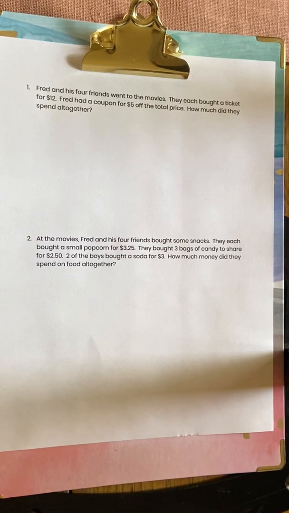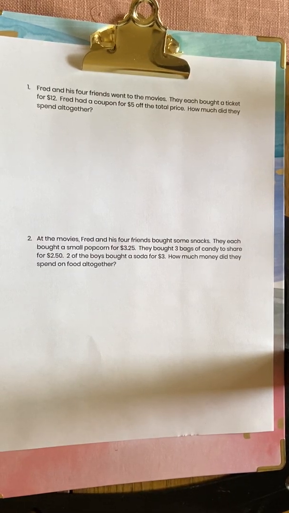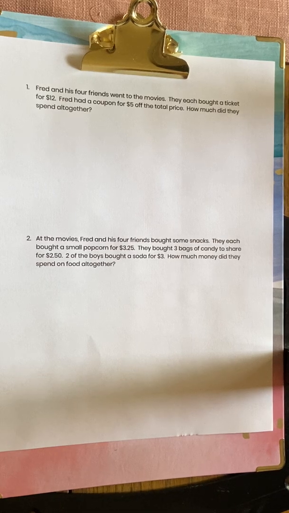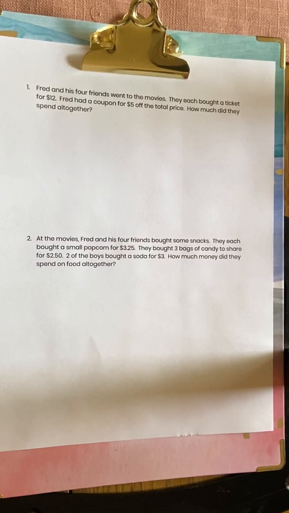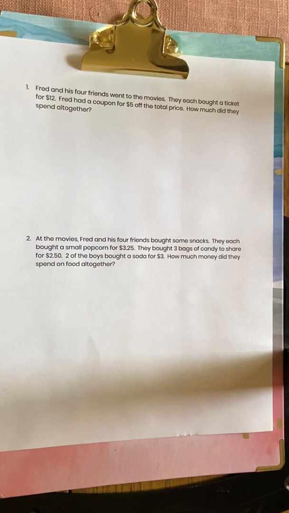All right, so today we're going to finish up with order of operations and do some word problems. So the first example that we have is number 1 here. It says Fred and his 4 friends went to the movies. They each bought a ticket for $12. Fred had a coupon for $5 off the total price. How much did they spend all together?